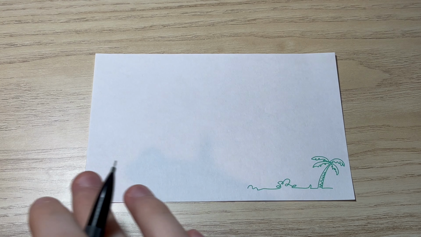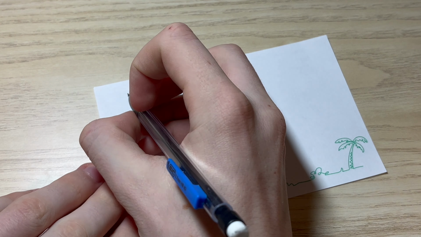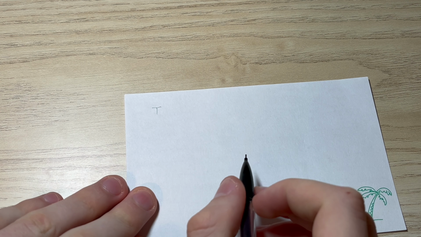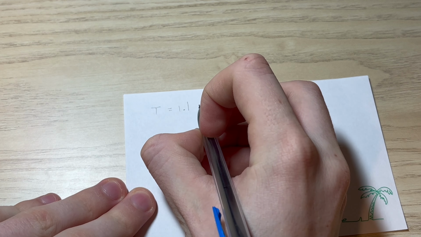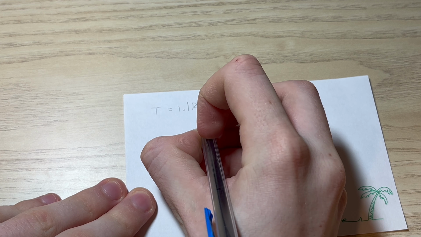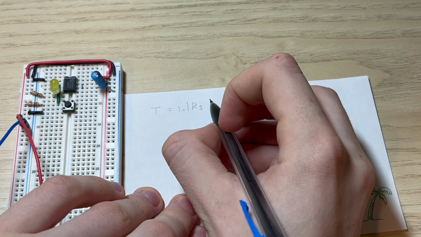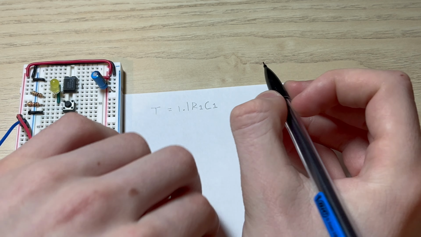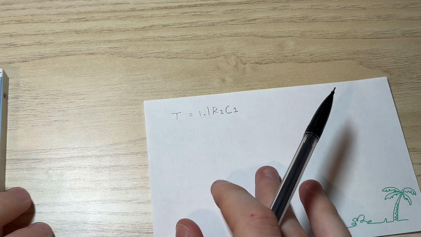Alright, I said I was going to talk about the equations, so I'm going to do that right now. It's really simple. The time period, which is how long the output would stay on, is equal to 1.1 times R1, which is our resistor, times C1, our capacitor.